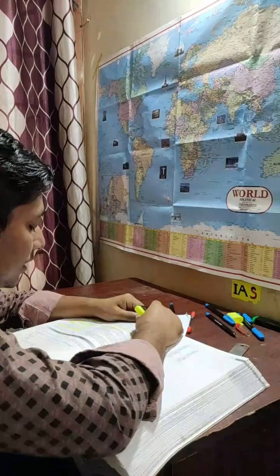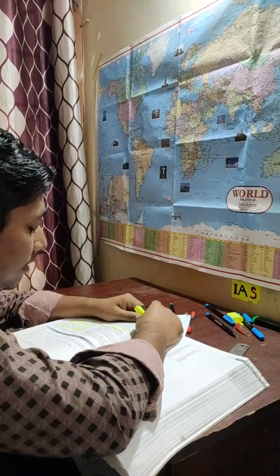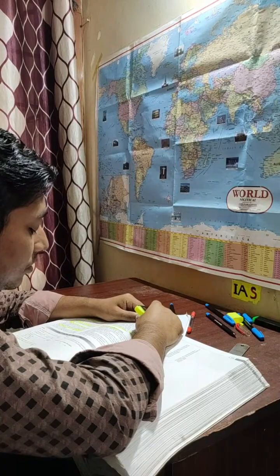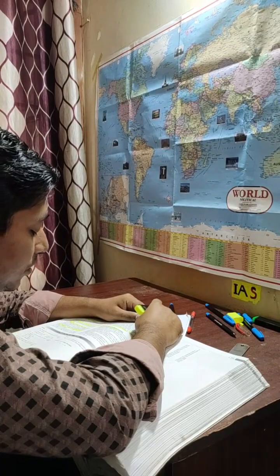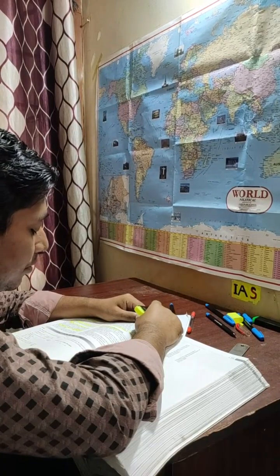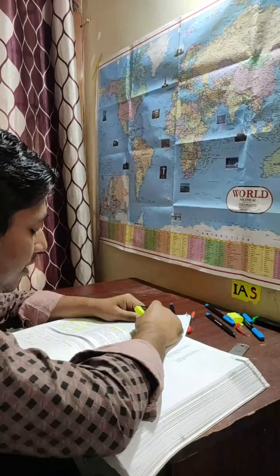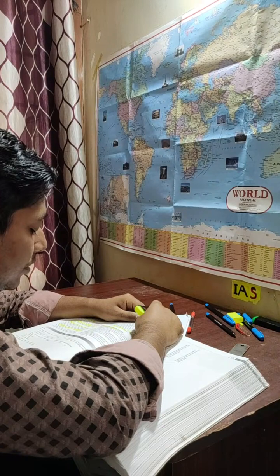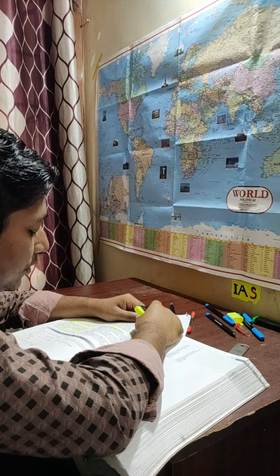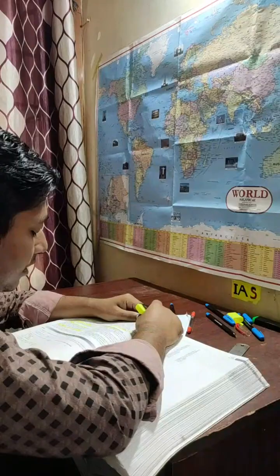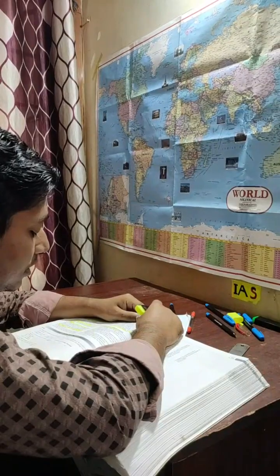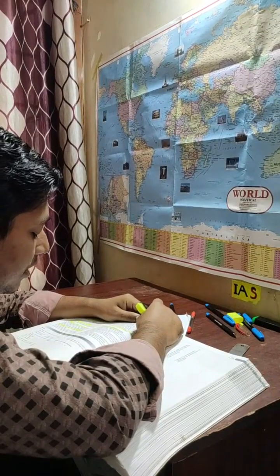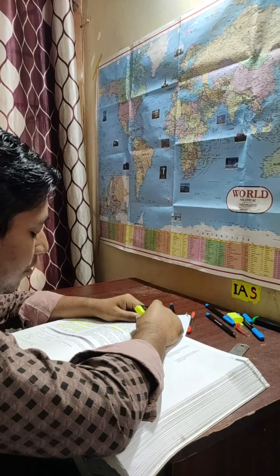Dominated by Congress: the critics also said that the Assembly was dominated by the Congress party. Lawyer-politician domination: it is also maintained by the critics that the Assembly was dominated by lawyers and politicians.